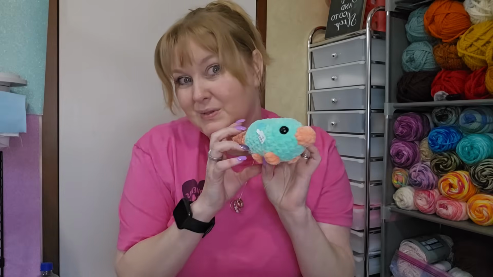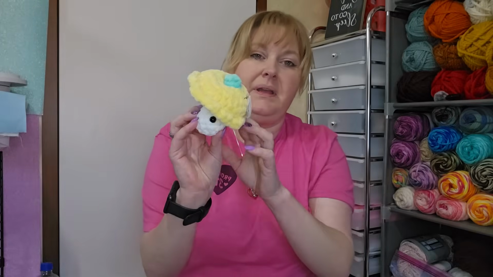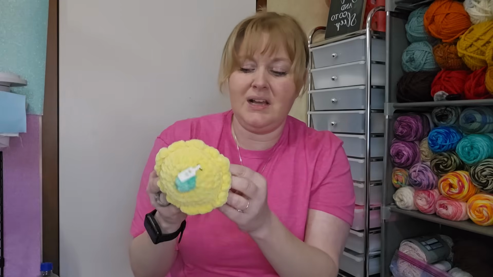And then my daughter made Crochet by Jenna's Platypus. So that's another one that goes into her inventory. And then I have a pop here. This pop's been around for a while. She doesn't really pop very well. I don't know what it was with this yarn, but this yarn just doesn't pop very good.